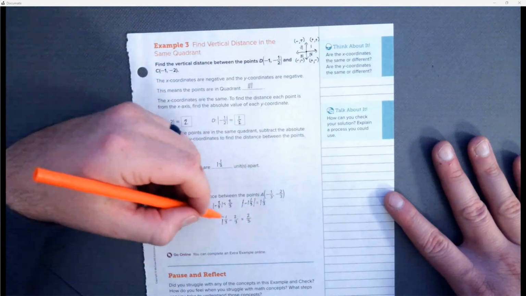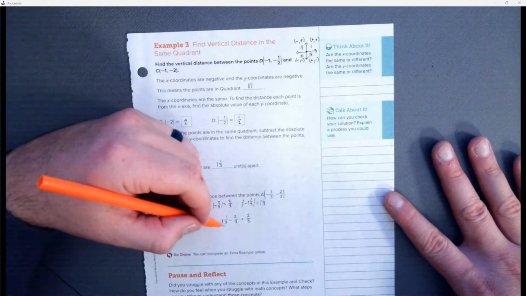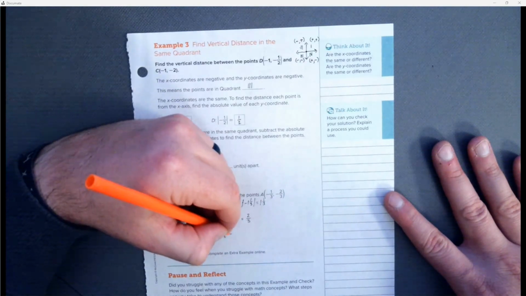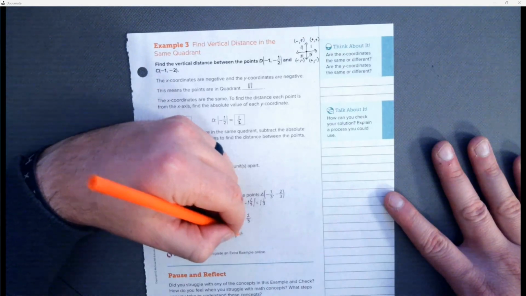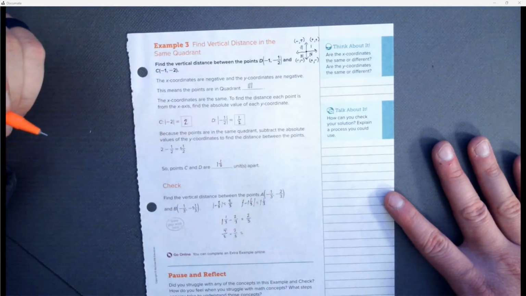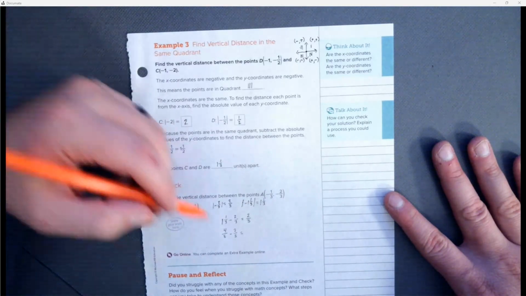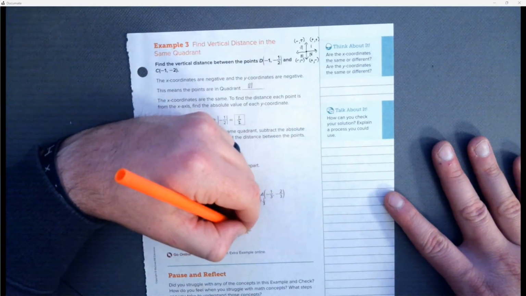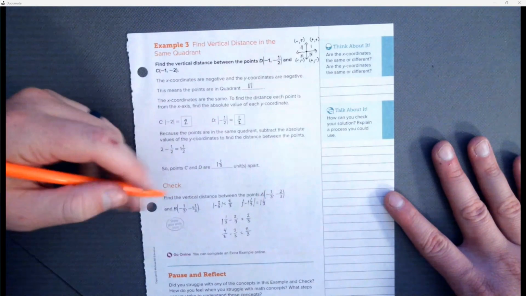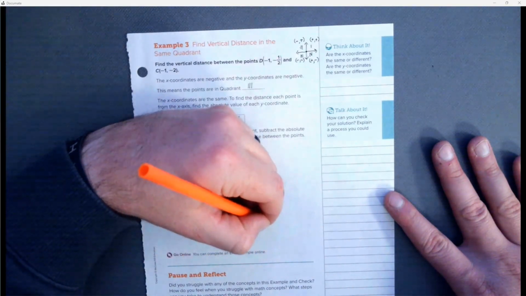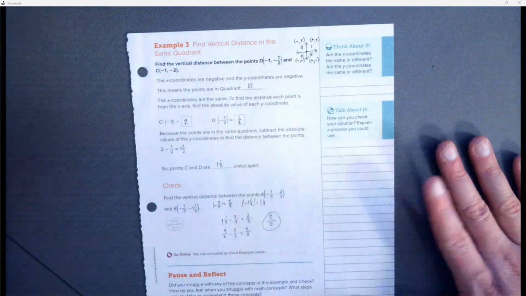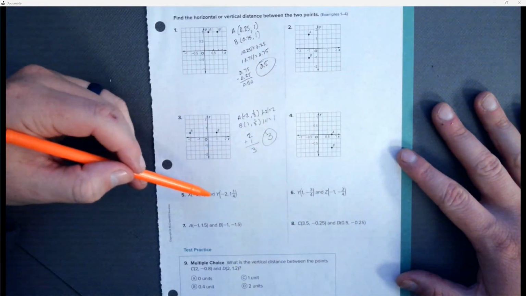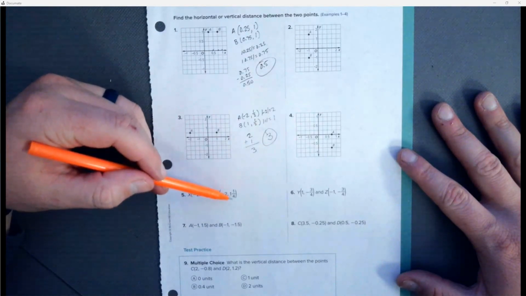I can also make this an improper fraction to help me. 3 times 1 is 3, plus 1 is 4. So I have 4/3 minus 2/3. In order to add or subtract fractions, they must have the same denominator, which they do. 4 minus 2 is 2. And we keep our denominator, which is 3. So we see that points A and B are 2/3 units apart.